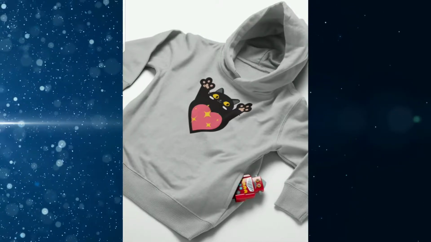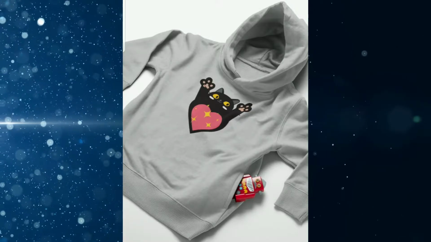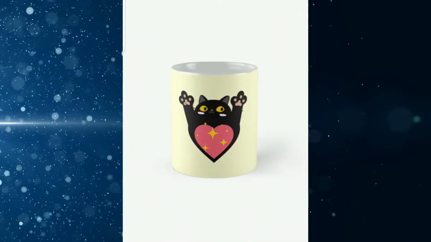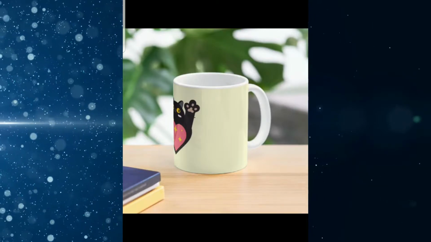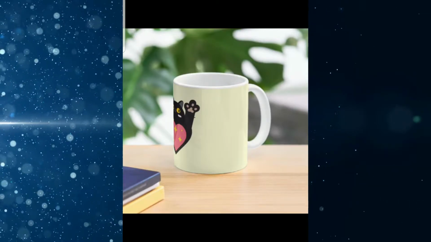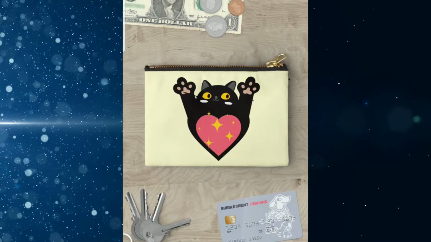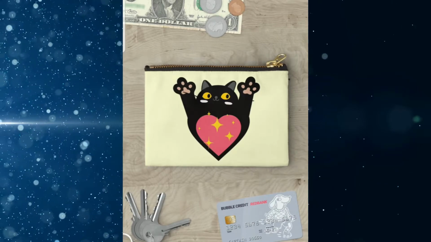So your little one, if they're into cats and especially black cats, this is what it would look like if they want to show their love for black cats. Of course, this is a coffee mug and this is just another angle of the coffee mug to show what the art would look like. And finally, this is a zipper pouch. So if you have these products for sale in your store, this is what the end result would look like.